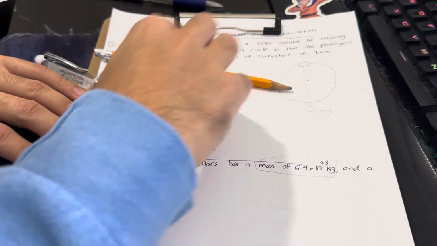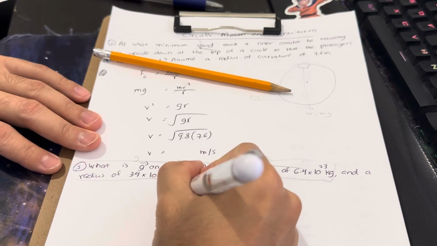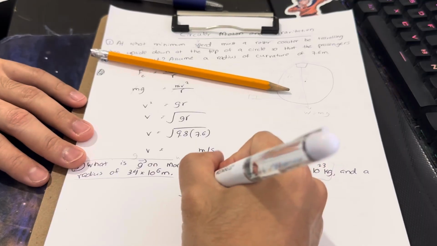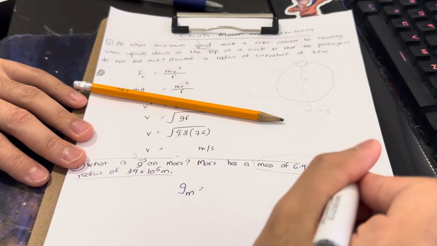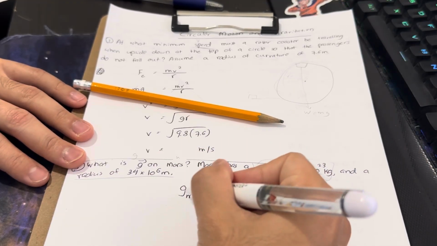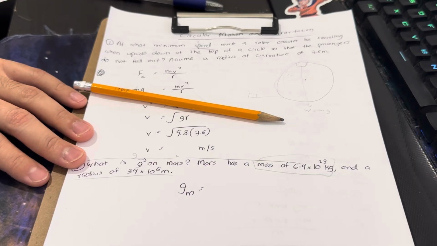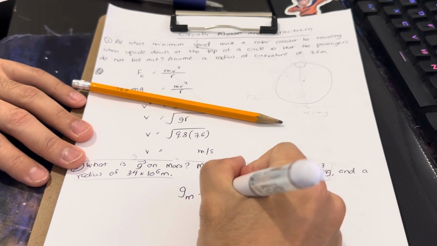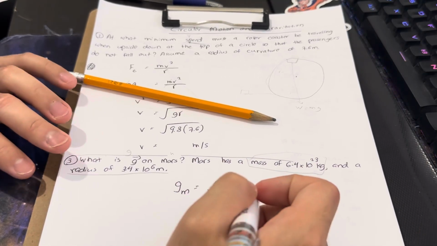Okay, so those are very easy. We're going to use this equation, whatever gravity you calculate. If you don't want to calculate Mars, it's fine. If you want to calculate Jupiter, Neptune, or Pluto, any other gravity on a planet, you can use this equation. Okay, so g = GM/r squared.